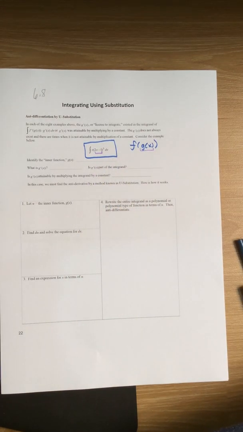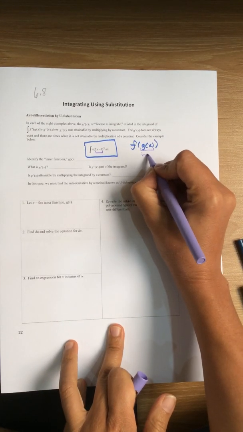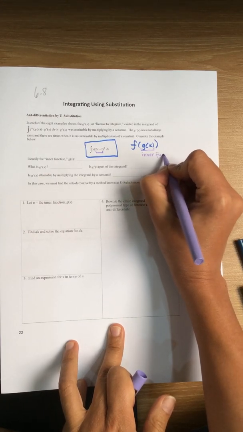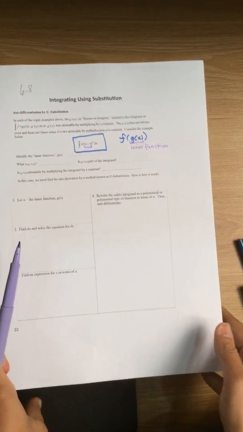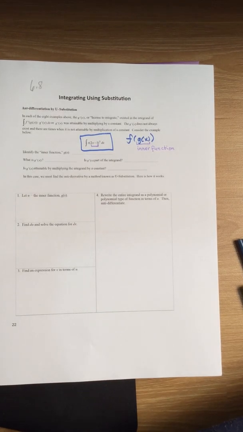So when you get to a composite function, this is our inner function here, and you need to substitute in a variable for the inner function. In this case, we are going to use u, which is what you always see. So let's come down here.